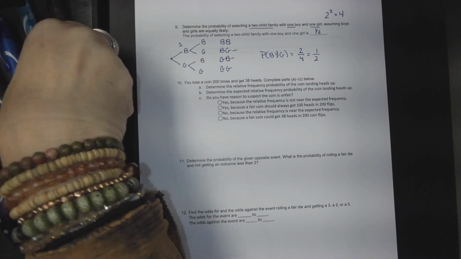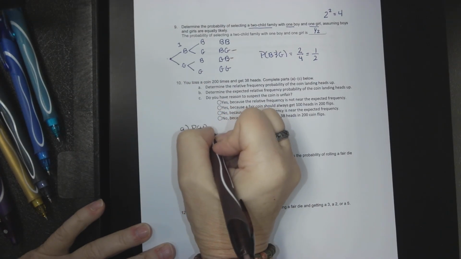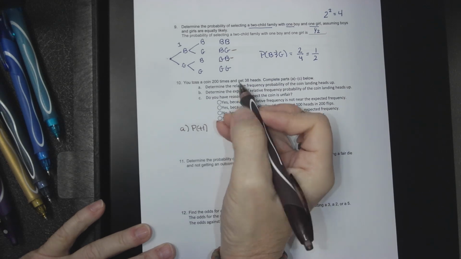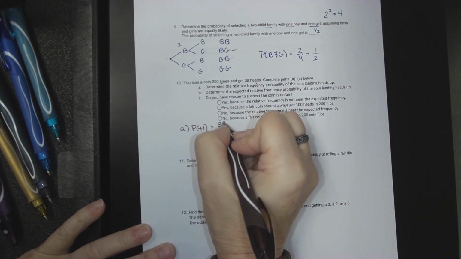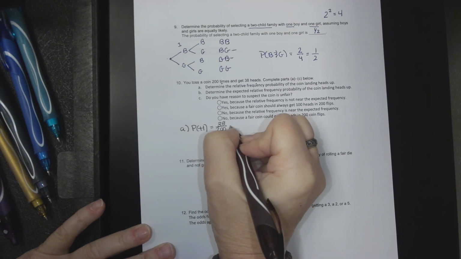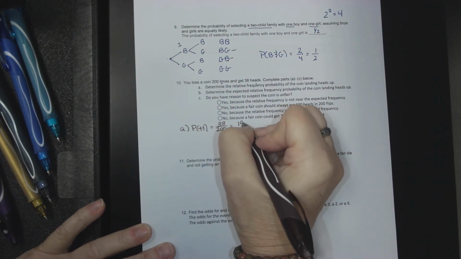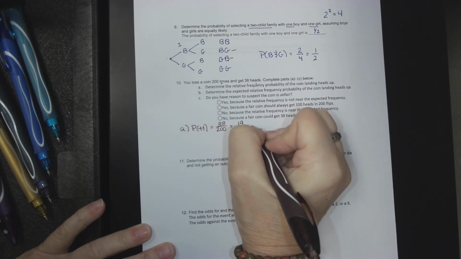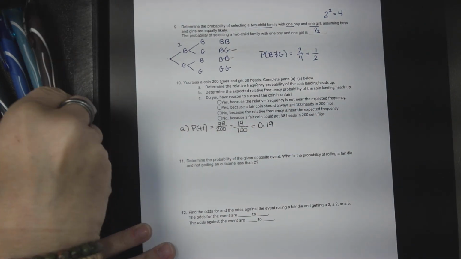Okay, so A, probability of heads. Well, we got 38 heads out of 200 times, so that tells us it's going to be 38 over 200. What does that simplify down to? Well, they're both divisible by 2. So that would be 19 over 100, or 0.19, right? Okay.